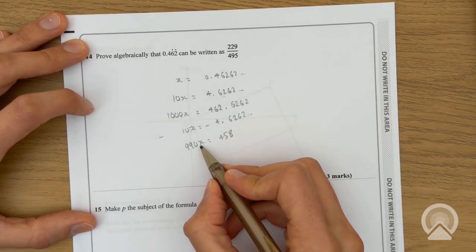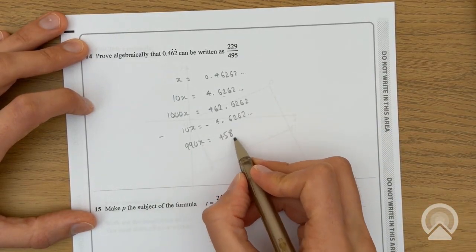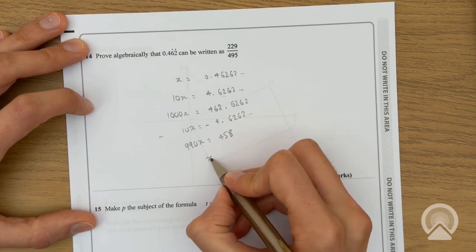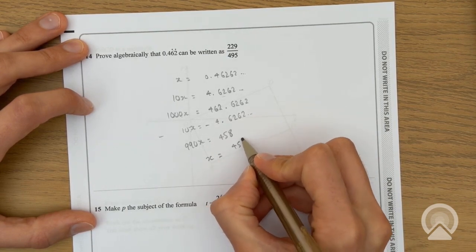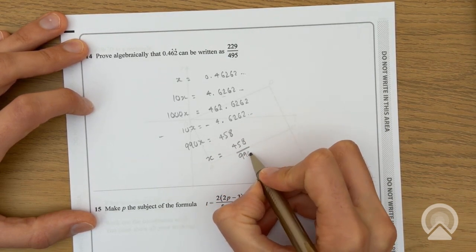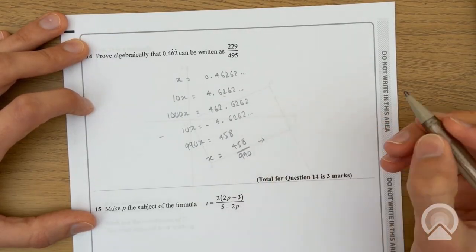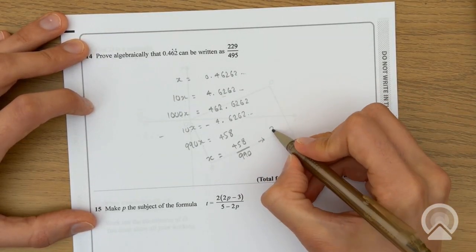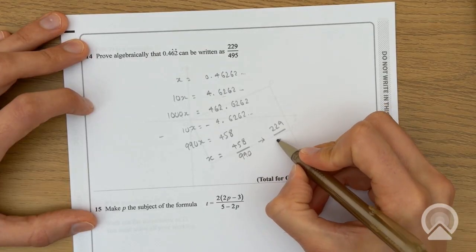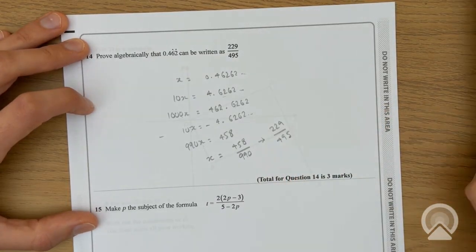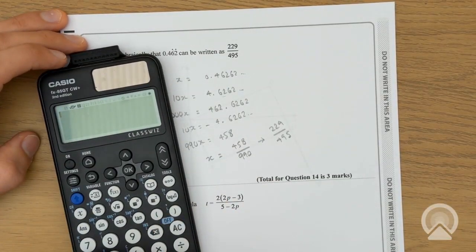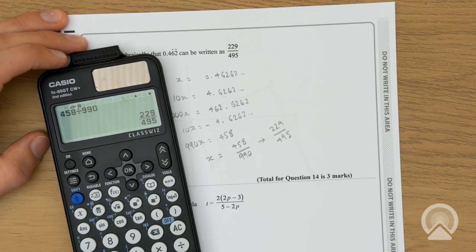And then to find out what x is, we just divide both sides by 990. So x equals 458 divided by 990. And that will simplify to what we have there of 229 over 495. And we can do this now, calculate. If you do 458 divided by 990, you see you get 229 over 495.